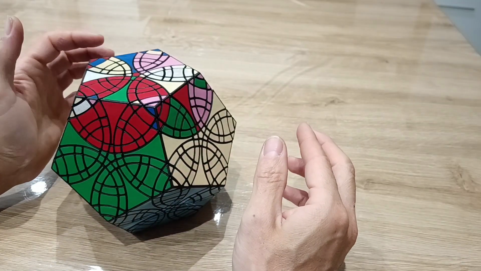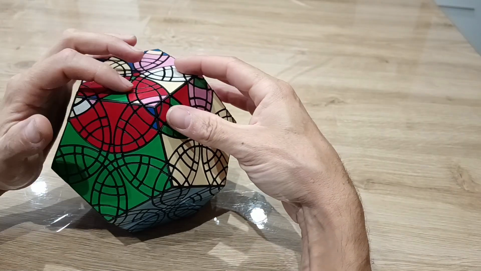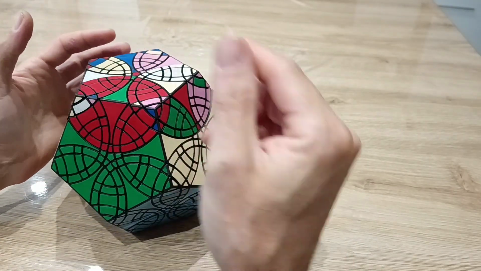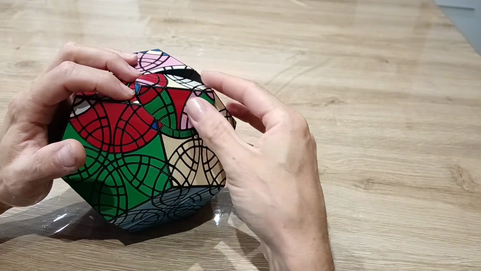Now I want to do the double jumbling that I have done now with only a shallow.